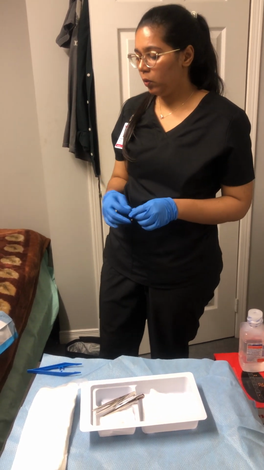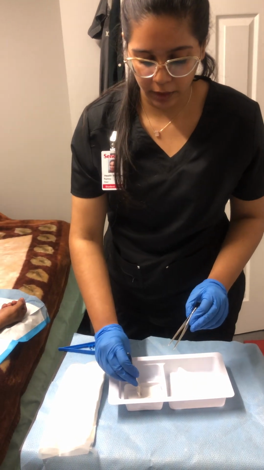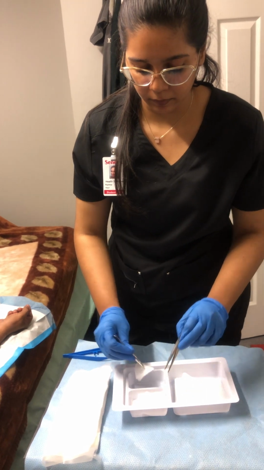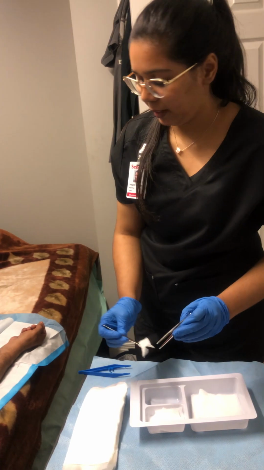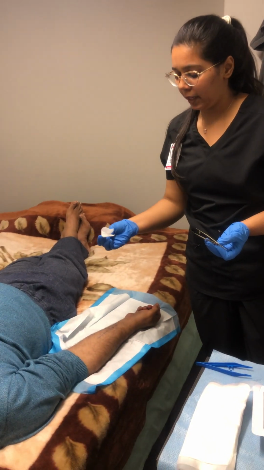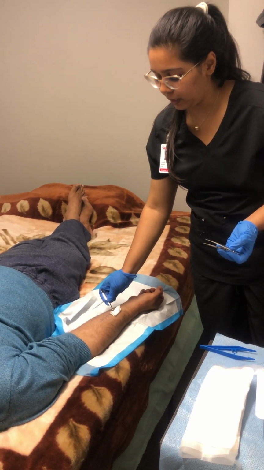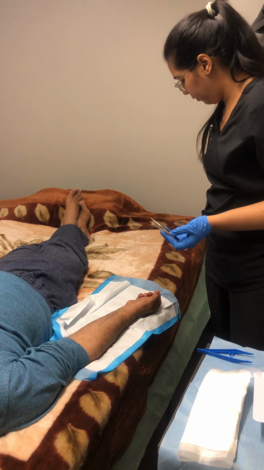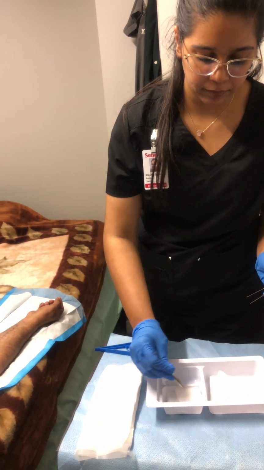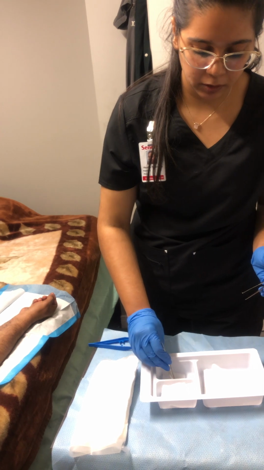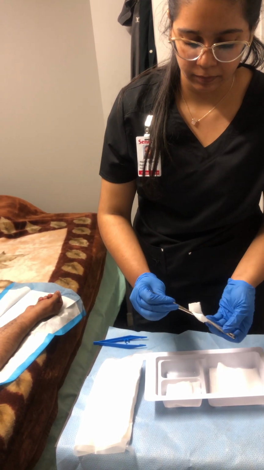And now we are going to clean the wound. So we will pick up a swab, dip it into the saline solution, and squeeze it, and then from the midline, from head end to toe end, from least contaminated to most contaminated area, we are going to clean it. And we will discard it in the garbage bin. We will take another swab. We will dip it into the solution. We will squeeze it.